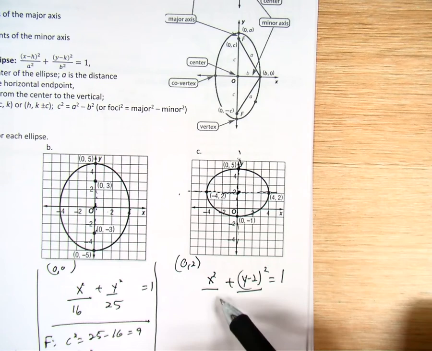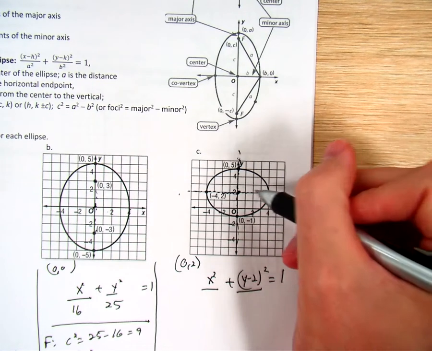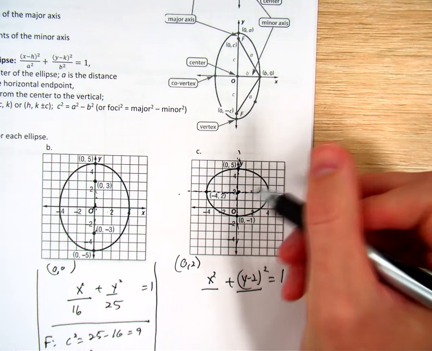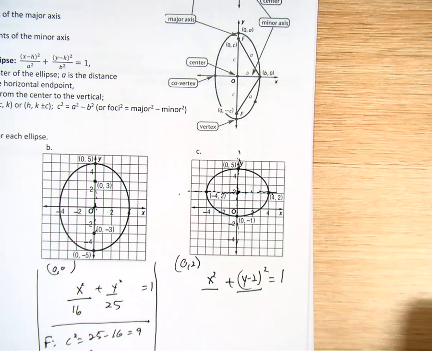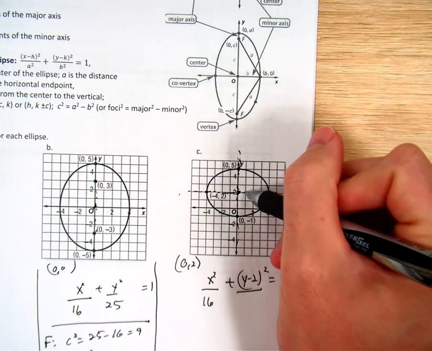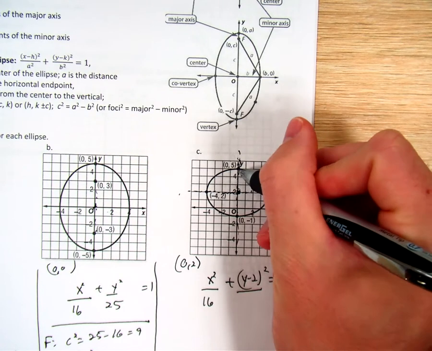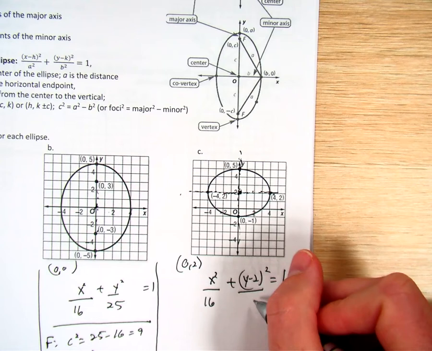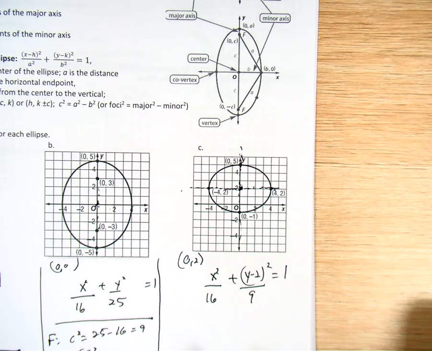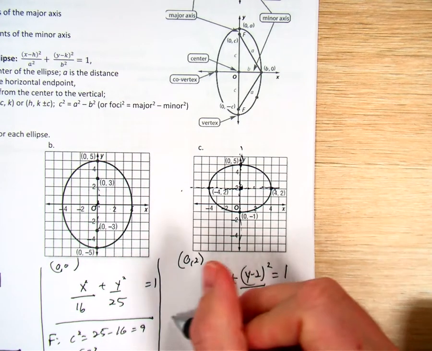Okay, what goes under x? My horizontal distance, 1, 2, 3, 4. I'm going from 0, 2 to 4, 2. That's a distance of 4, and 4 squared should be 16. Vertical distance from 0, 2 to 0, 5 is a distance of 3. 3 squared is going to be 9. So there's our equation. It's still pretty easy to answer the question they gave us. Write an equation.